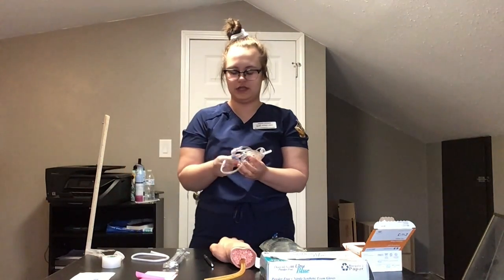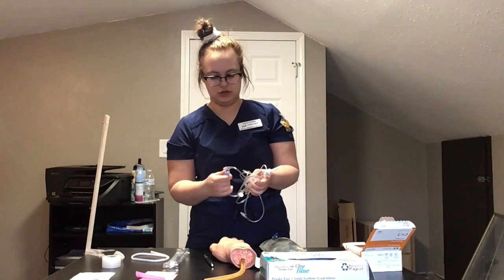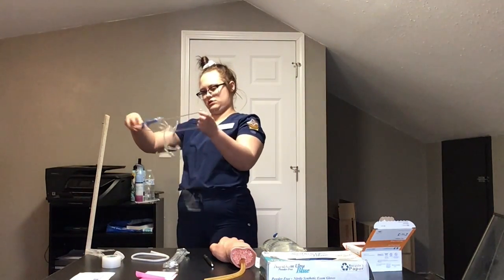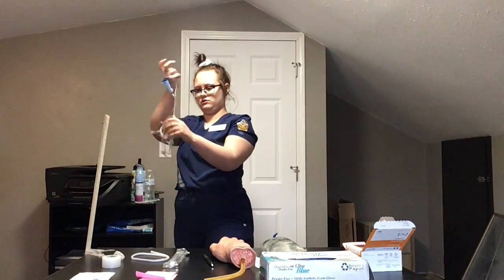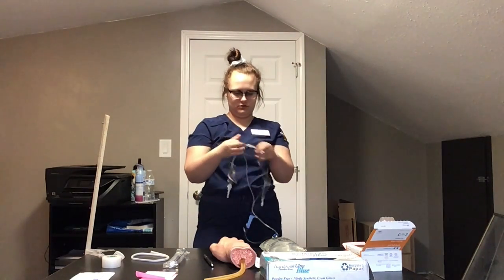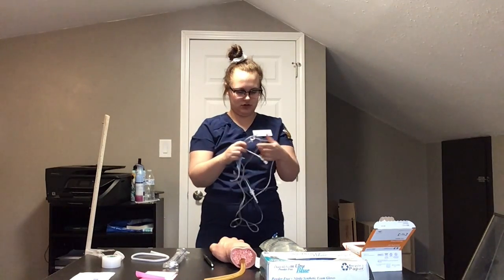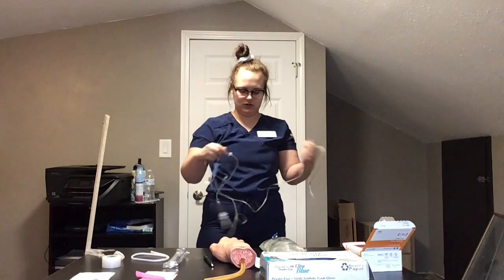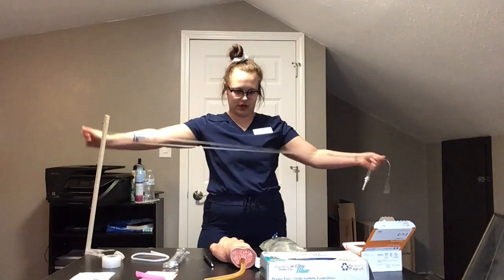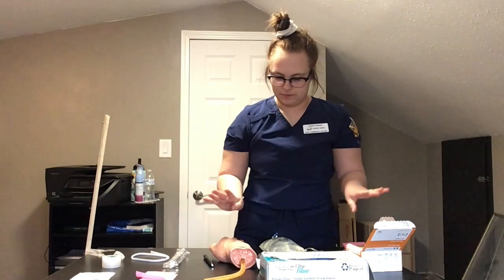And I'm going to make sure that this is locked, and untangle it. Okay, my clamp is locked and the tubing is untied.